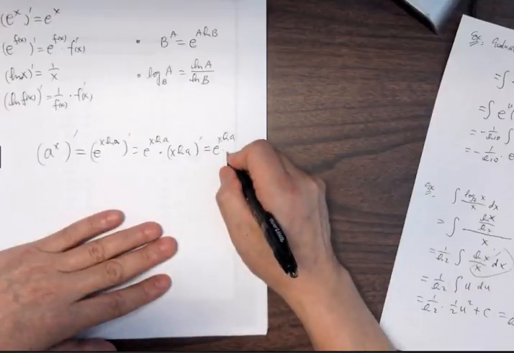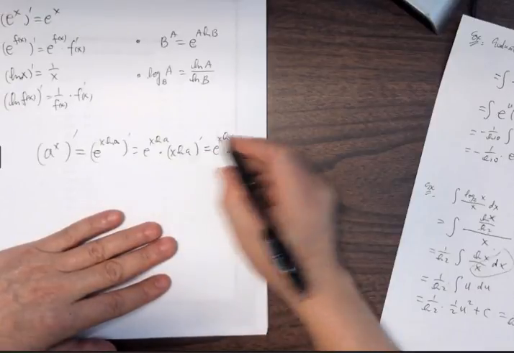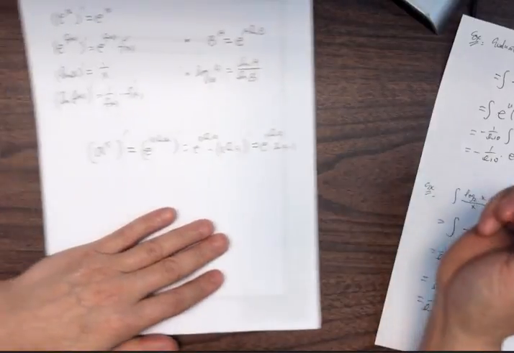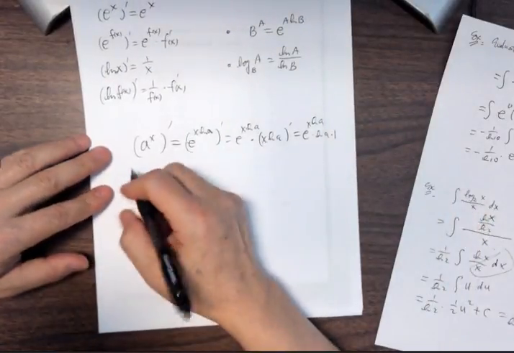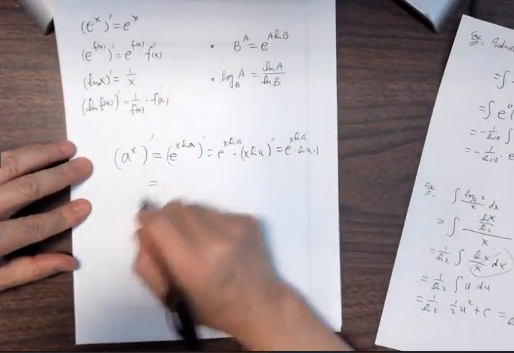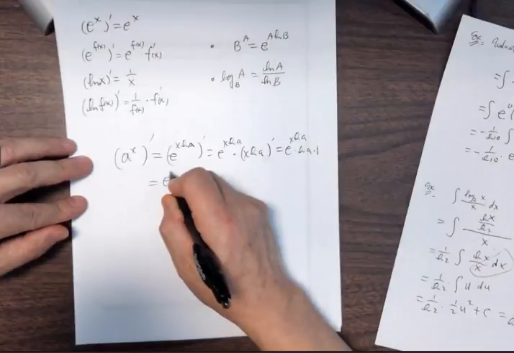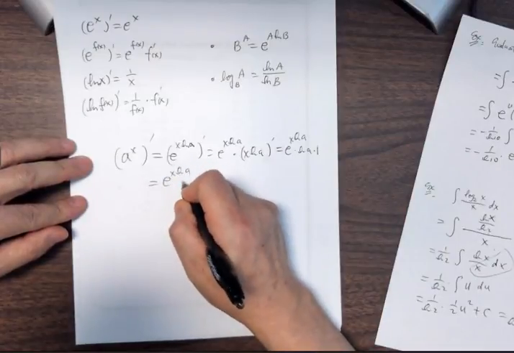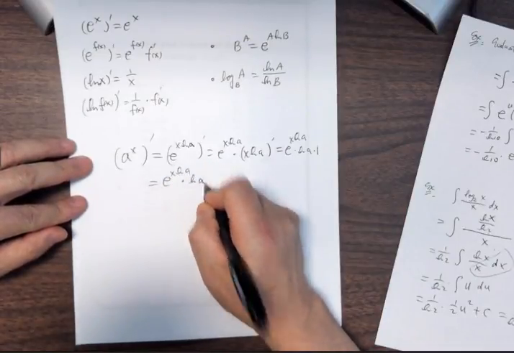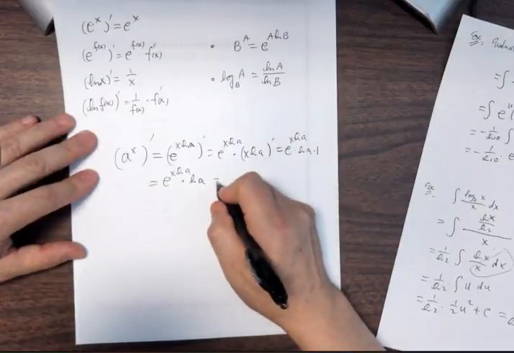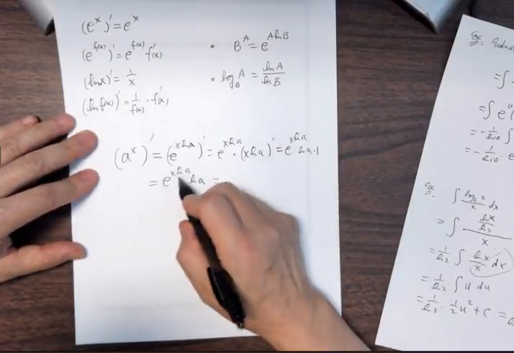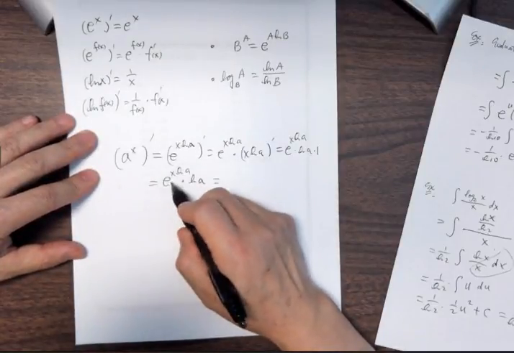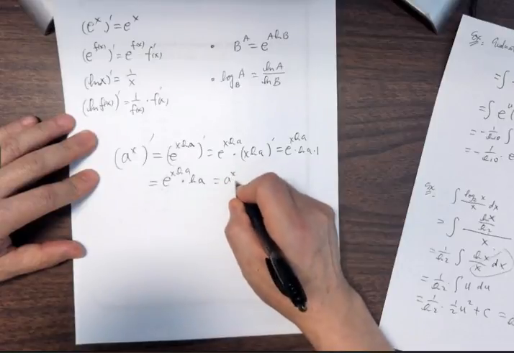Log a is a constant, copy down. The derivative of x is 1. So they have a formula like this, or actually write this back as a to x.